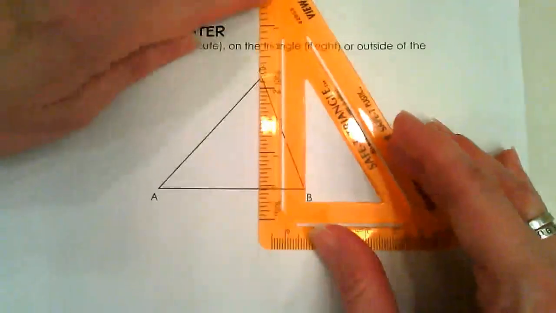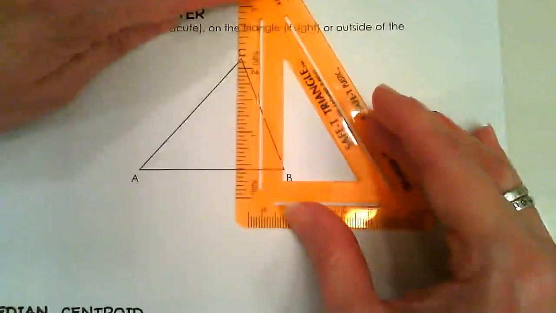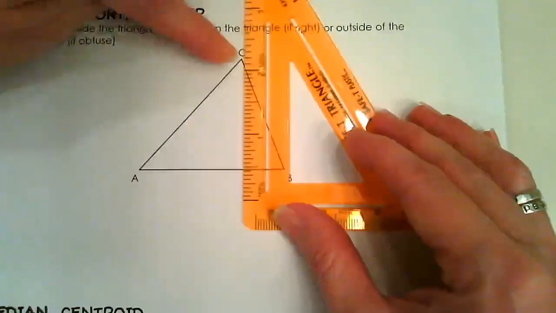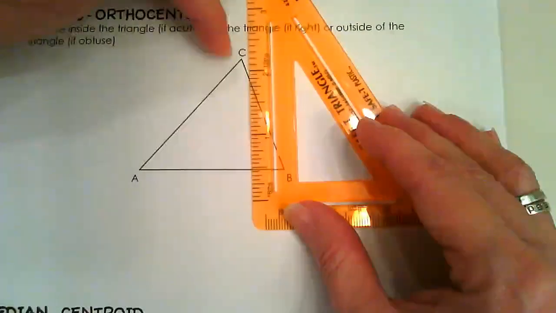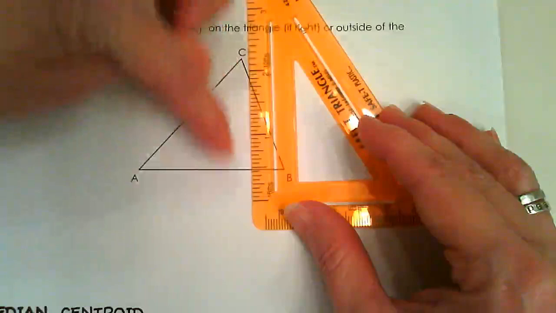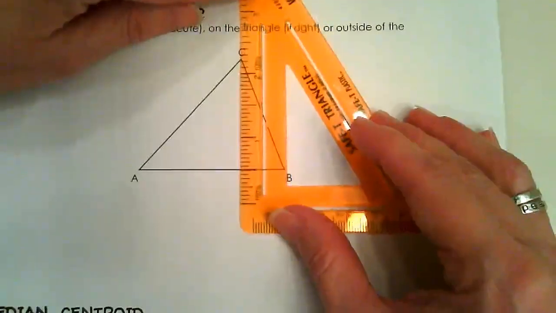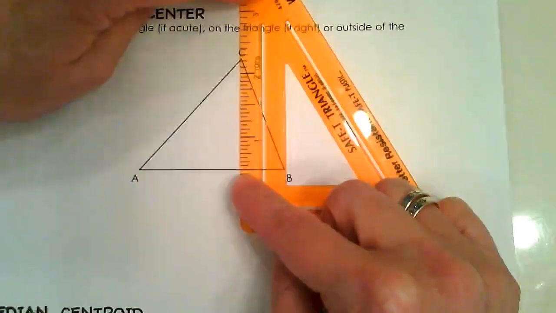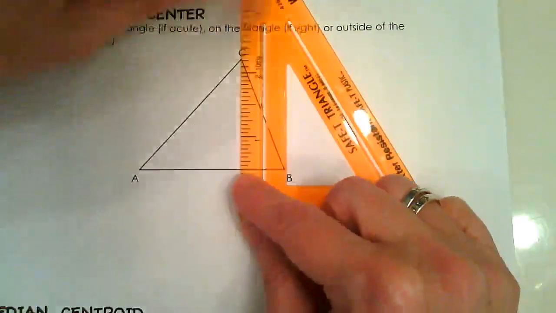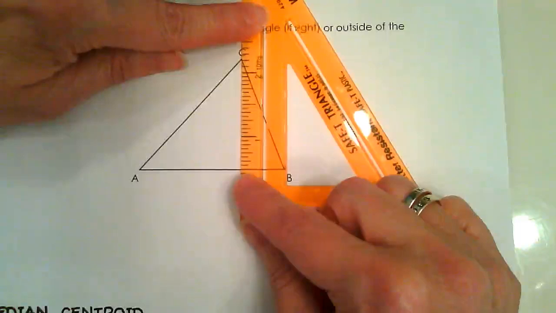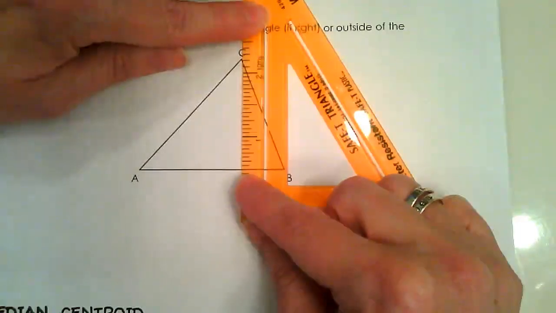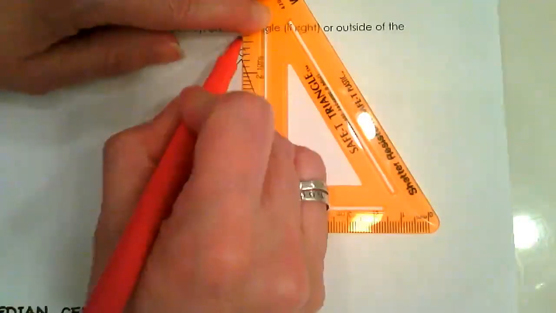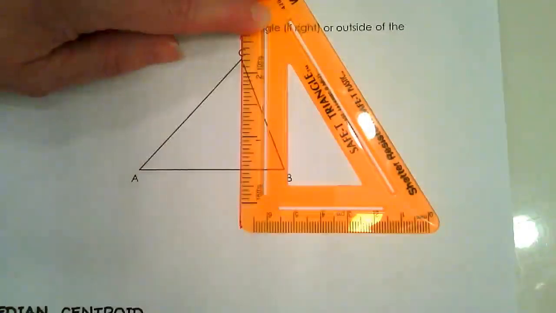So let me see, turn that off. Maybe that's better. I don't know, maybe not. Okay. So I want to go from point C. It's almost like we're dropping a rock that has a string on it, okay? So I want this to make a right angle down here. So I'm lining up the line on my ruler, but it also has to go through C. So maybe like right about there. So I'm going to draw that one.